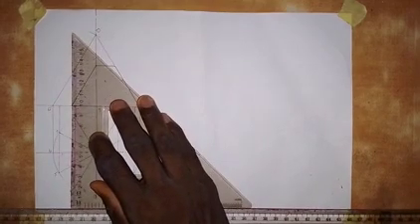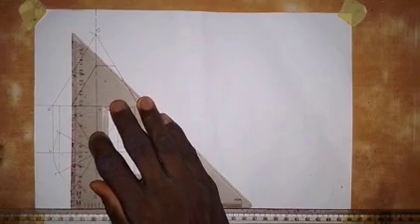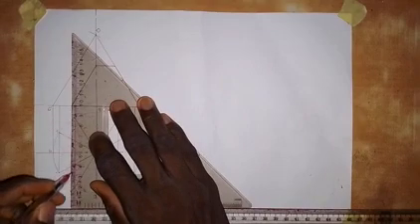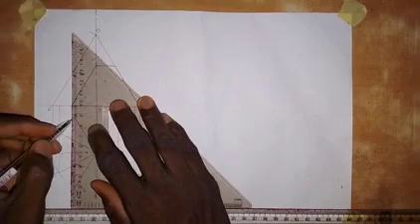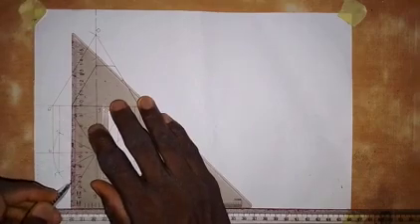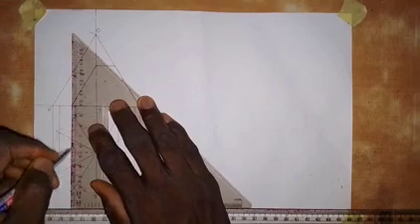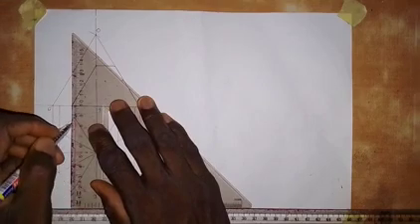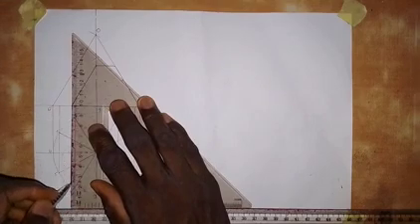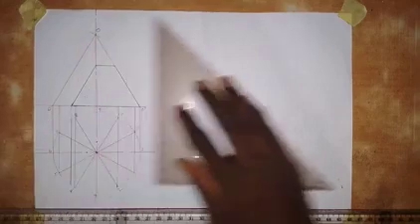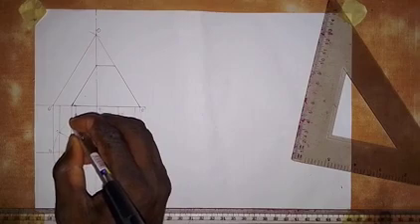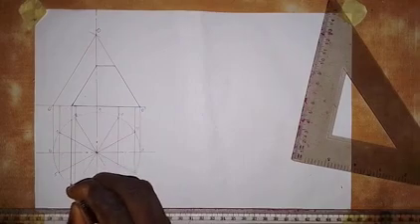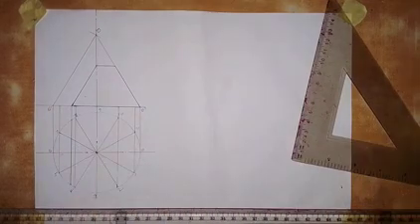So let me first of all draw it, make it faint here. Then I'm going to make it a thick line, from here to here. So it will be a thick line from here to here. Okay, I want it to be more visible. So we have this point here on the circle, and we also have this point here on the circle. So let's leave it like that.